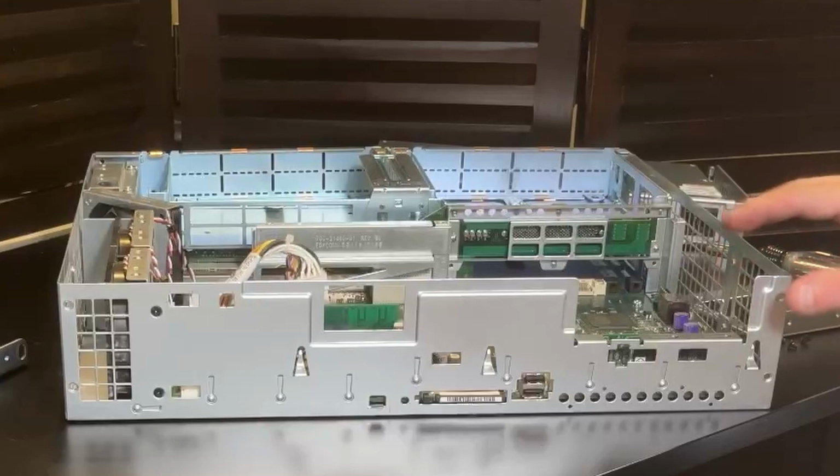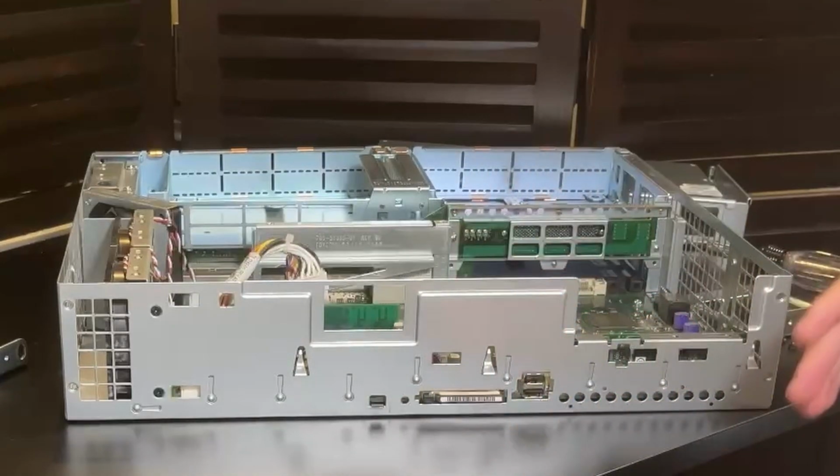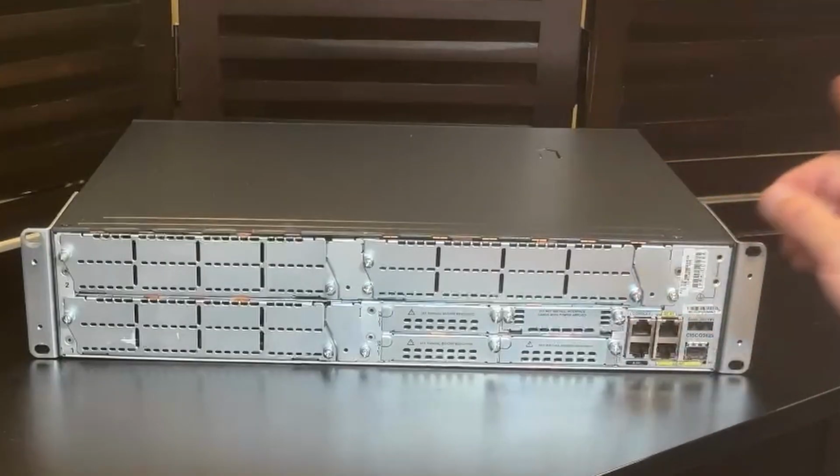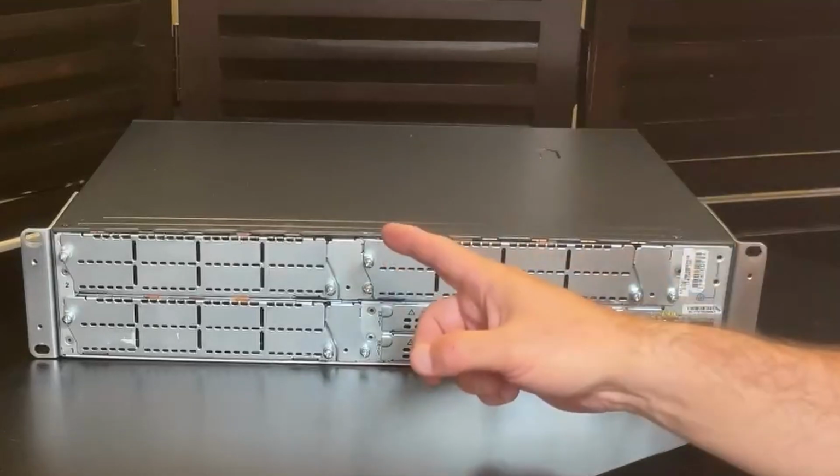So let me go ahead and get this put back together, and then we'll move on to the next piece of equipment for Pinnacle Dataworks network. I almost completely forgot, before we move on to our next device, we need to add one more thing to this router, and that's a network module.